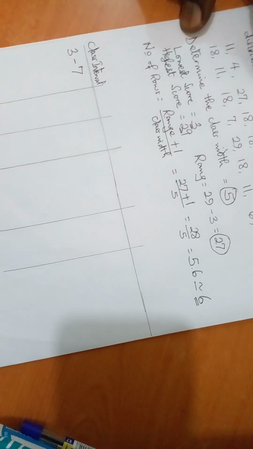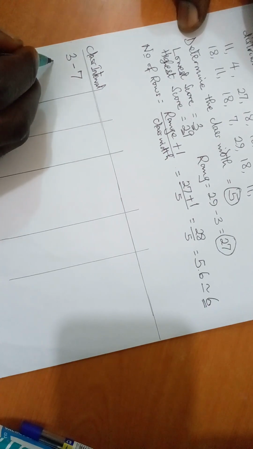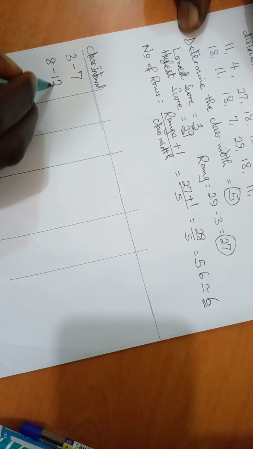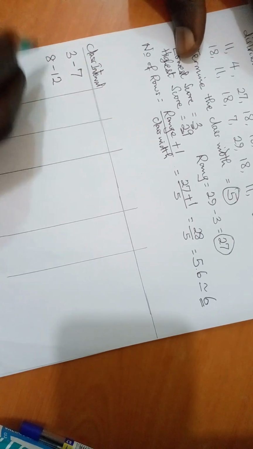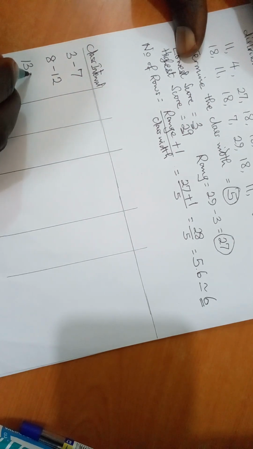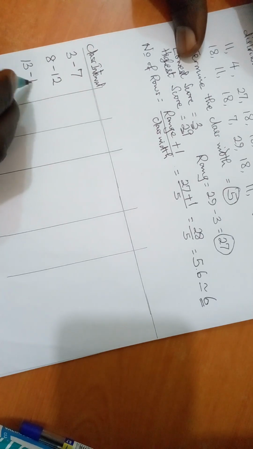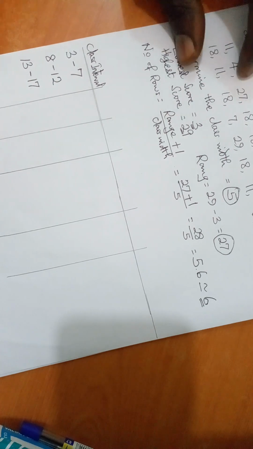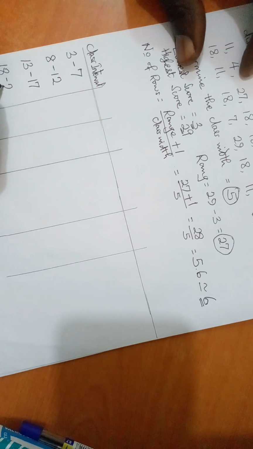The next one will start with 8 and will end with 12. The next one will start with 13 and end with 17. 13, 14, 15, 16, 17. Good. The next one will start with 18 and end with 22. The next will start with 23 and end with 27.